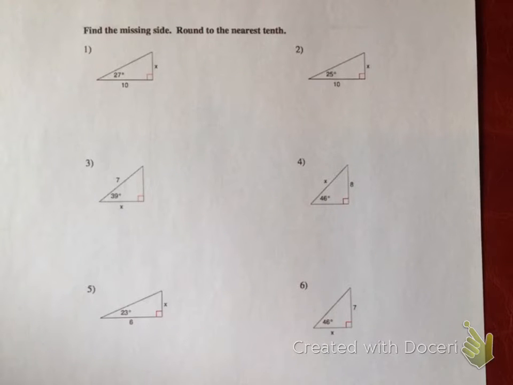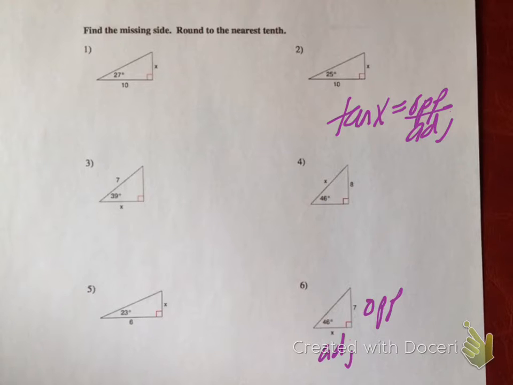Okay, and number 6, label. Decide what you don't need. Set up the ratio. Substitute. Cross multiply.